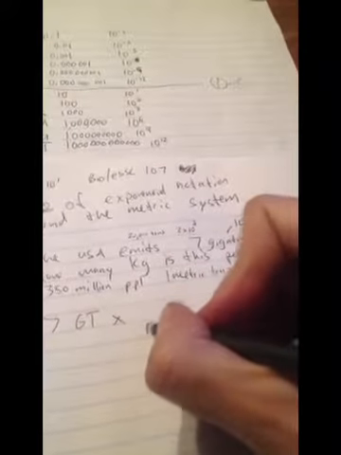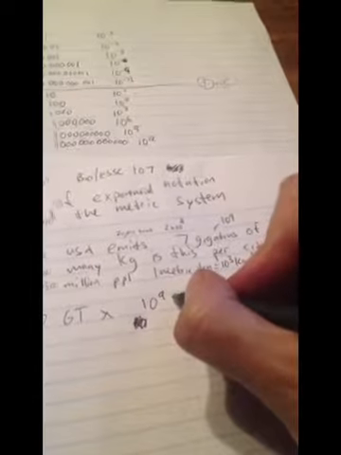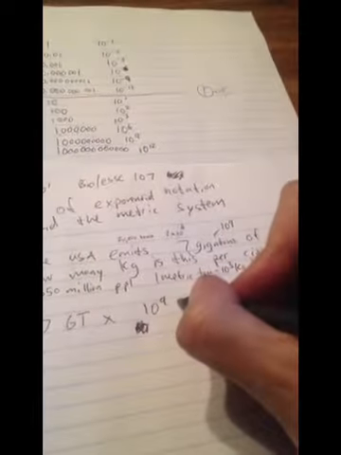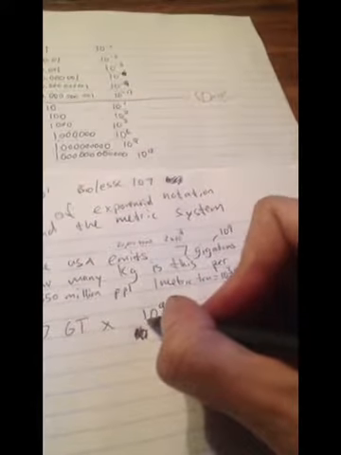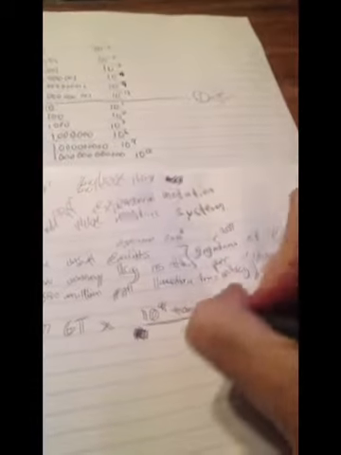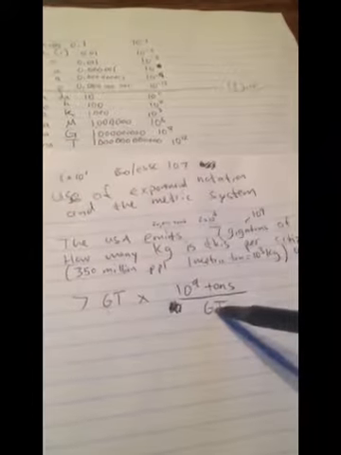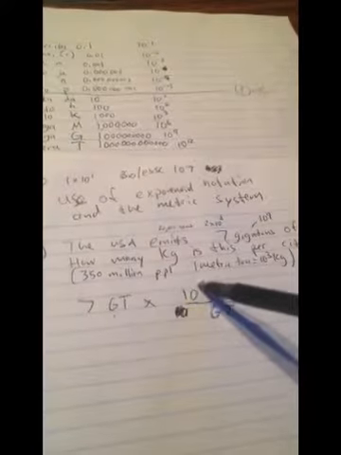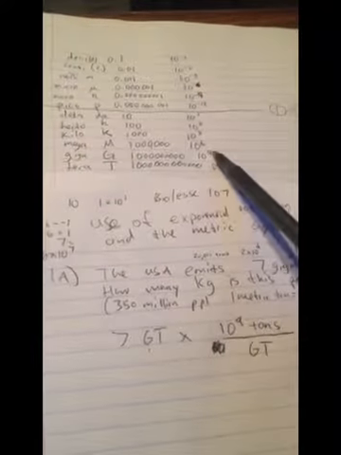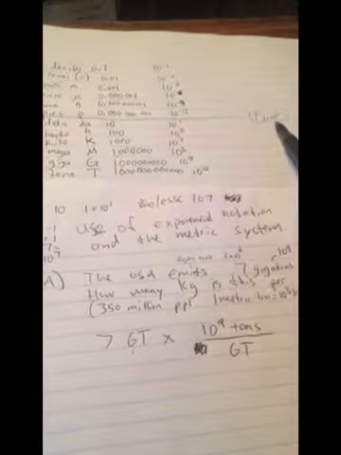Actually, that's going to be on the top. 10 to the 9th. So gigatons, this is tons, 10 to the 9th tons per 1 gigaton. So we have 7 gigatons, and we want to get rid of the gigatons and replace it with tons. And there's 10 to the 9th tons here per gigaton, because a ton is just a normal number, which is 10 to the 0.